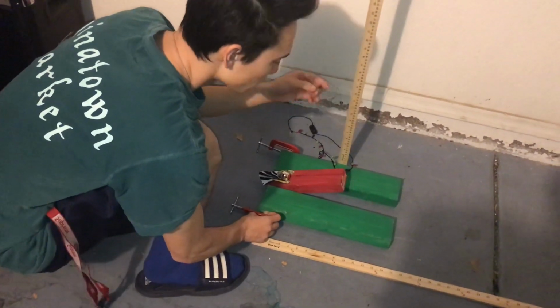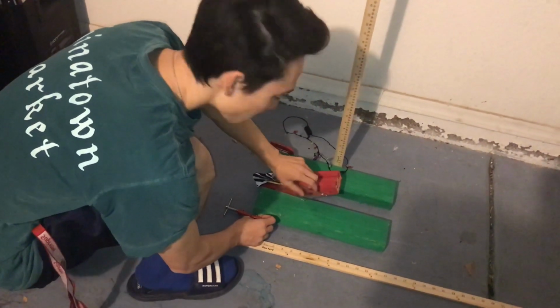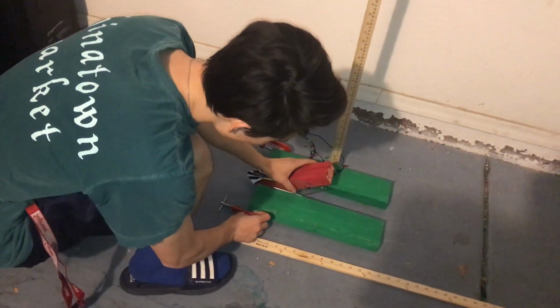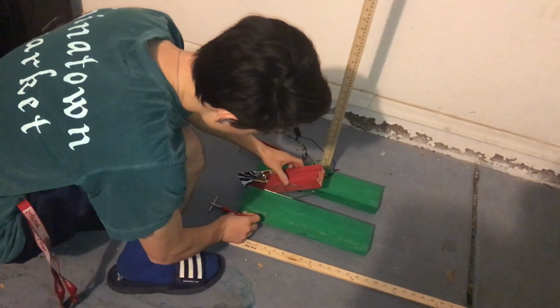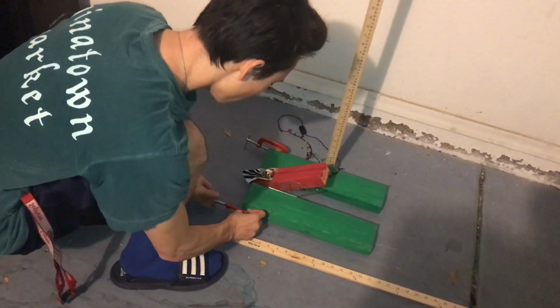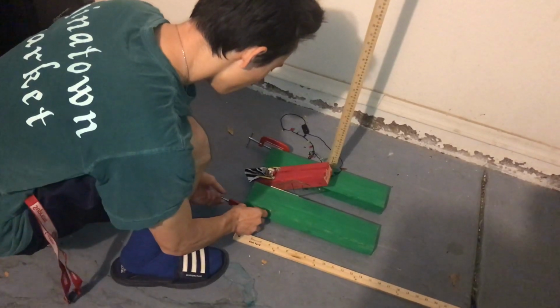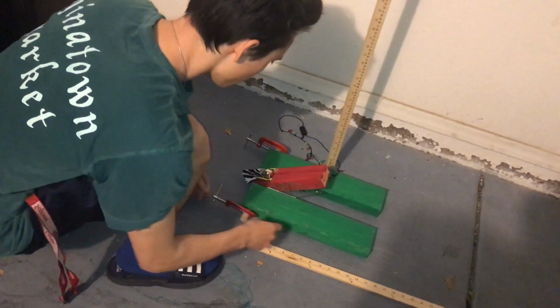So we got our 45-degree little diamond because I couldn't find a protractor, so we will be launching at a 45-degree angle. So there's the 45-degree angle. Tighten her up. Awesome.